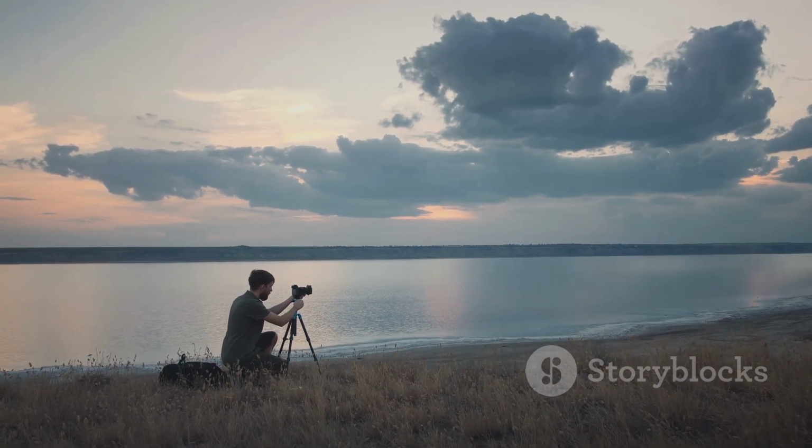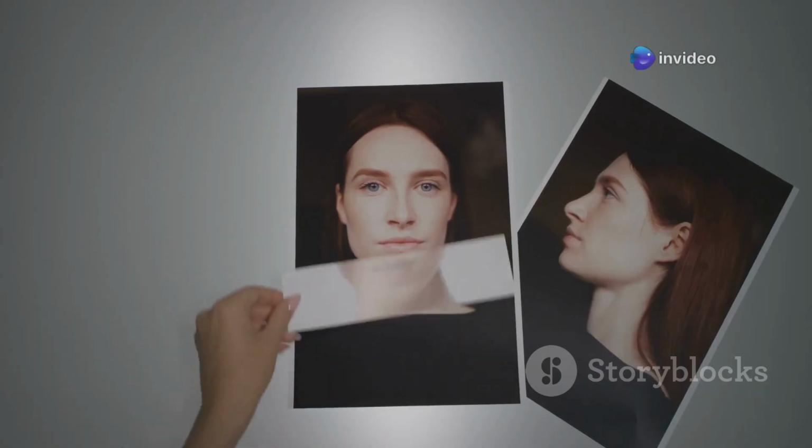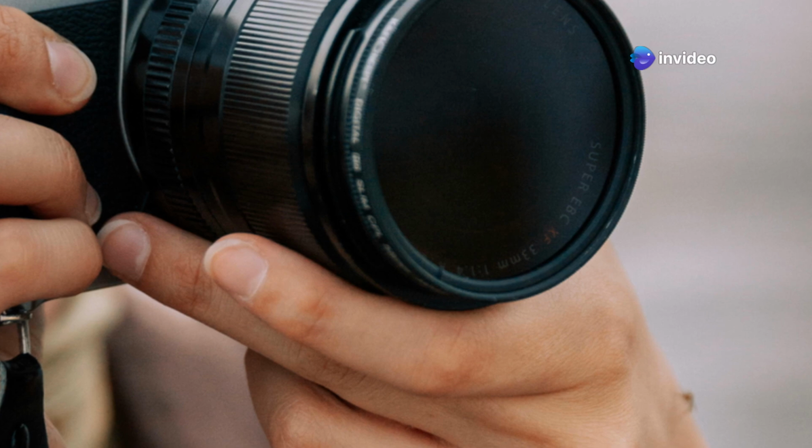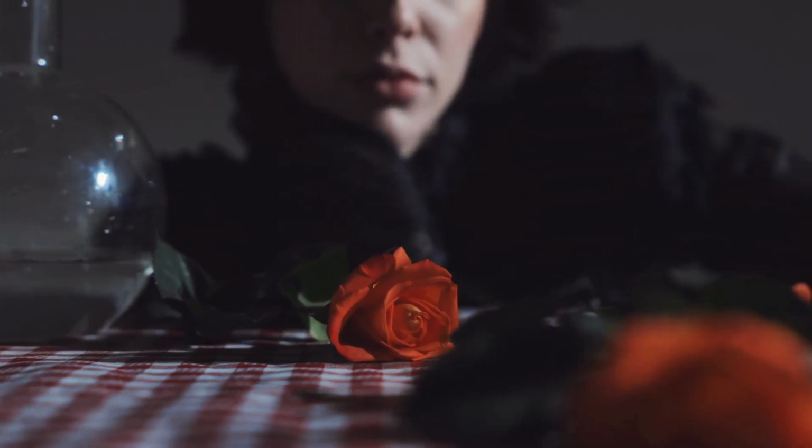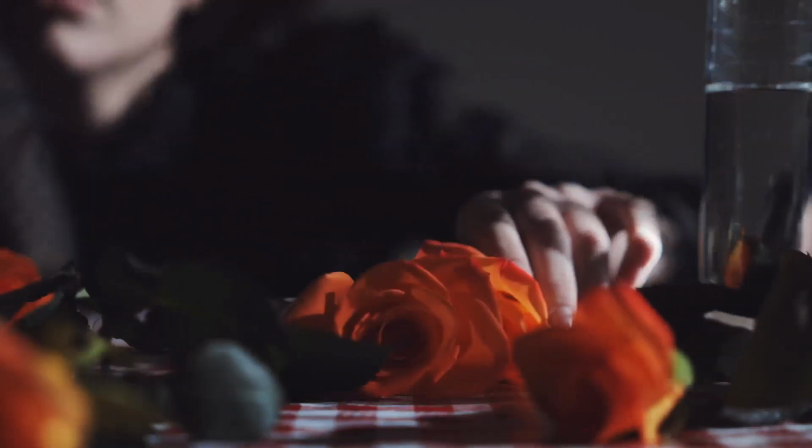Let's break it down with some real-world examples. Look at these two images. The one on the left is centered, while the one on the right uses the rule of thirds. Notice how the off-center placement of the subject creates more depth and context?